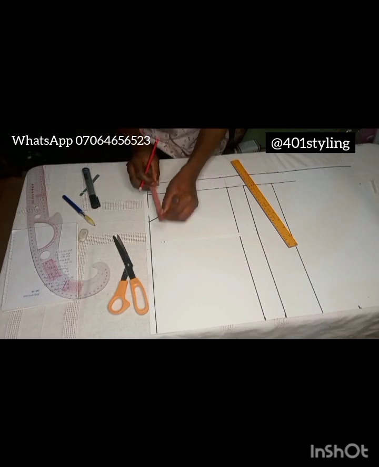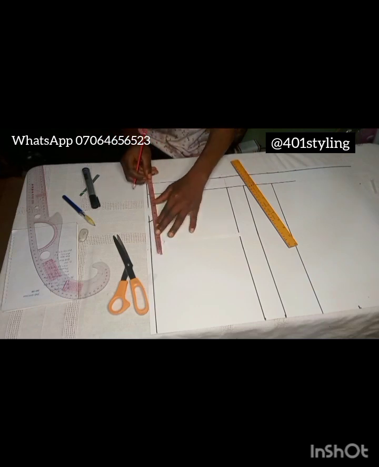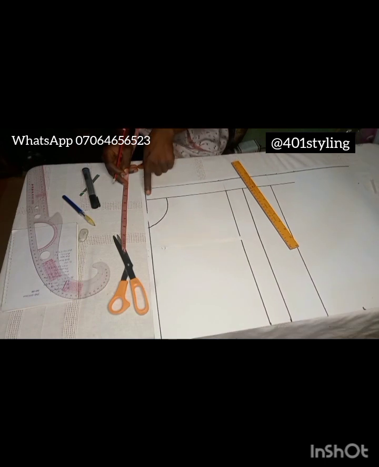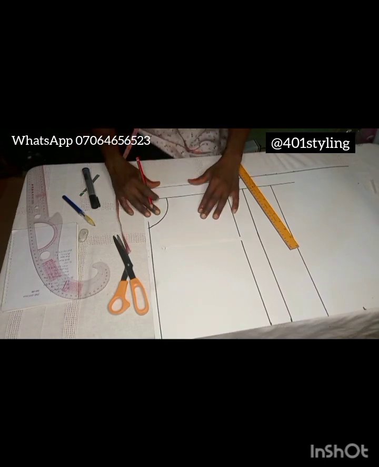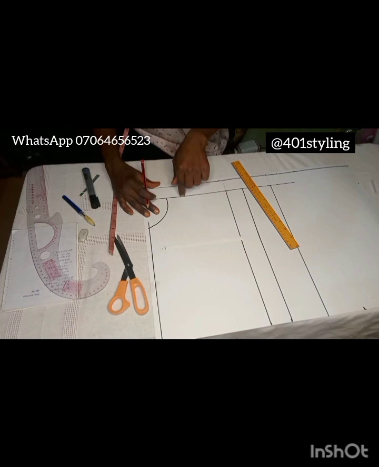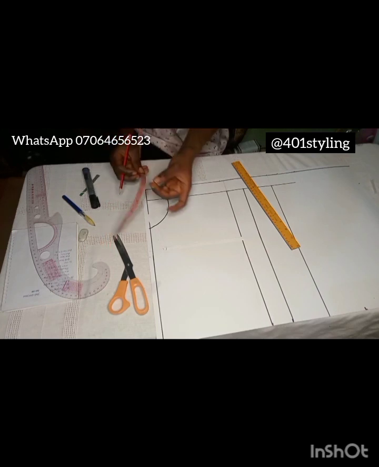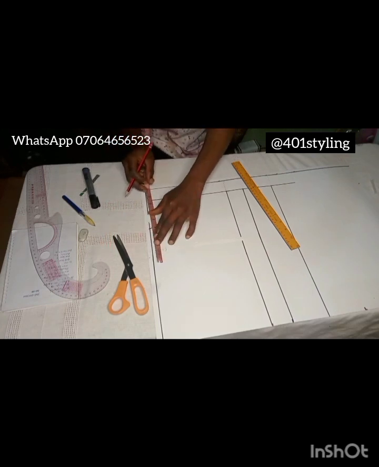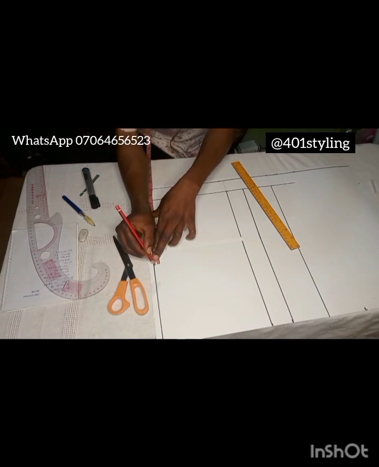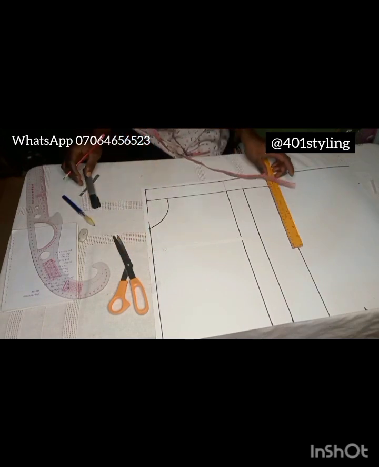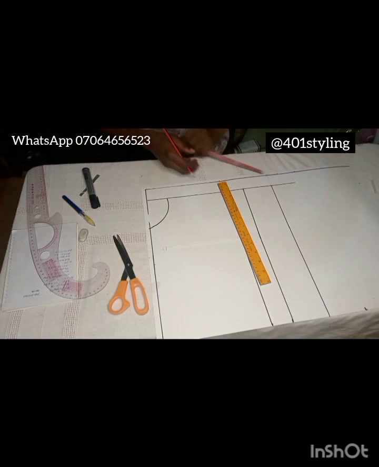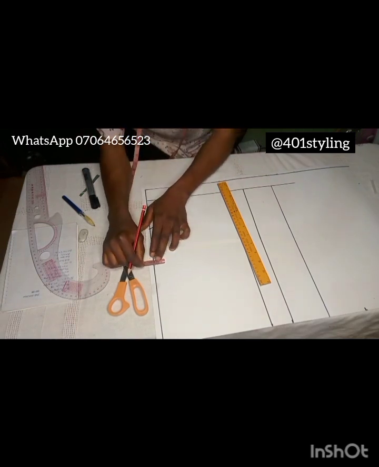you take your shoulder measurement, of course, after the zipper allowance, because you have to fold this zipper allowance inside. So you take the shoulder measurement from where the zipper allowance will stop, not where it starts. So you take your 7.5 like so. Mine is 7.5, remember. Then from there you go down by 1 inch.